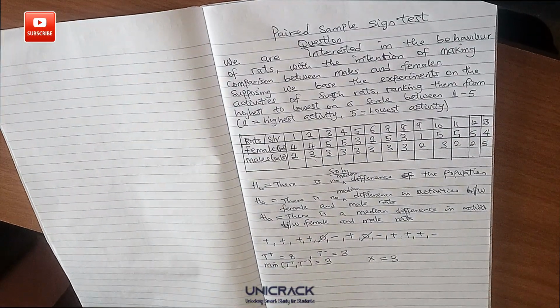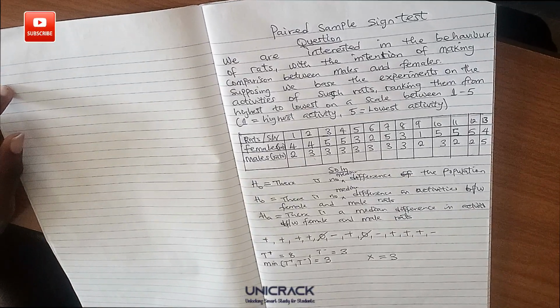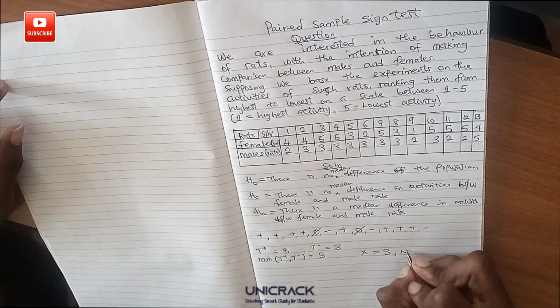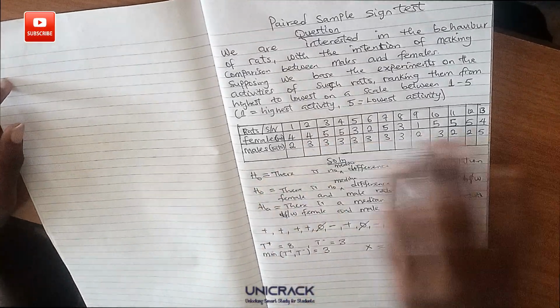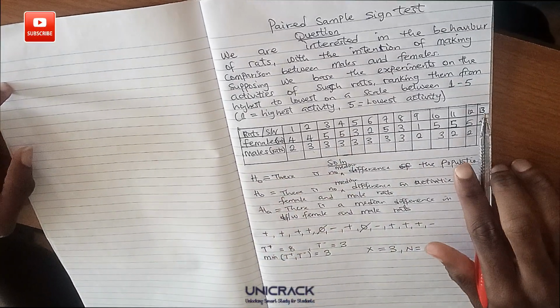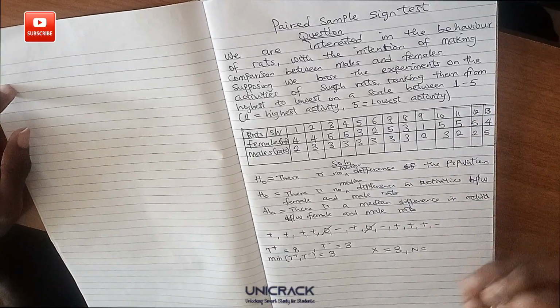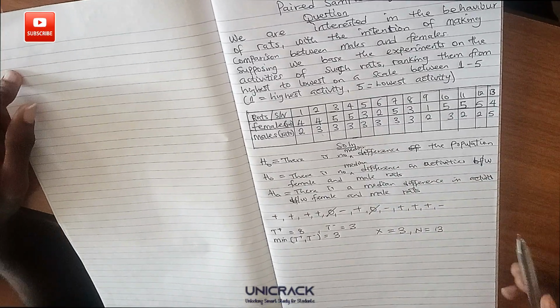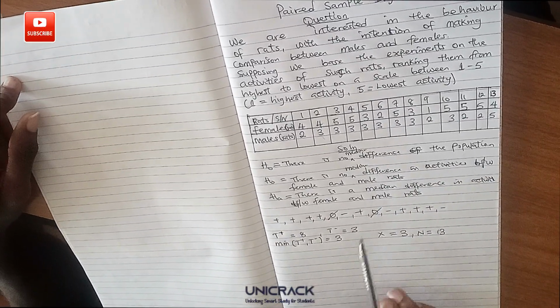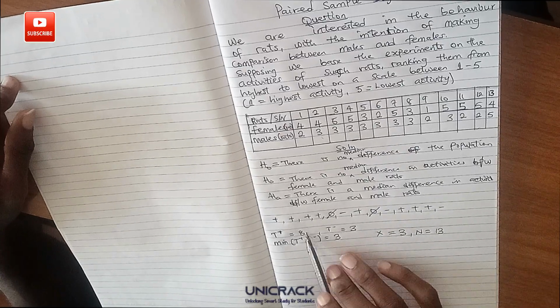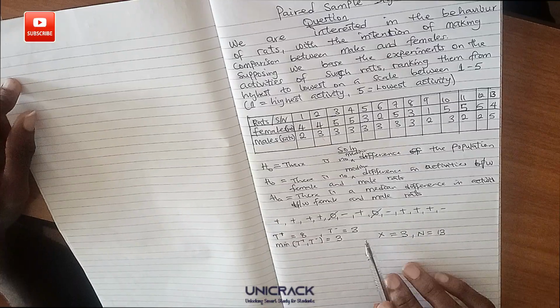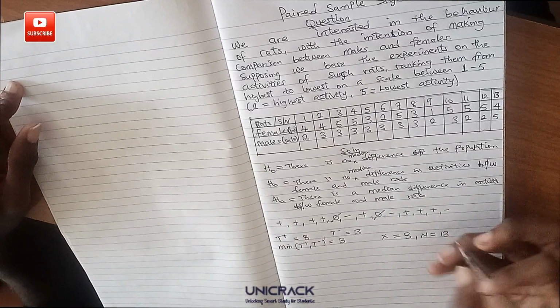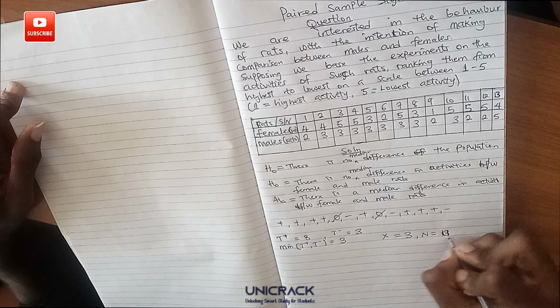Now since x is equal to 3, the next step would be finding n, and n is your sample size. Now how many samples did we work with? We worked with 13 samples. So n will be equal to what? 13. If you don't know how to get n, you could also sum up T positive and T negative. So T positive is 8, T negative, sorry, I said 13, 11, sorry. Good. So that's the best way to get it.